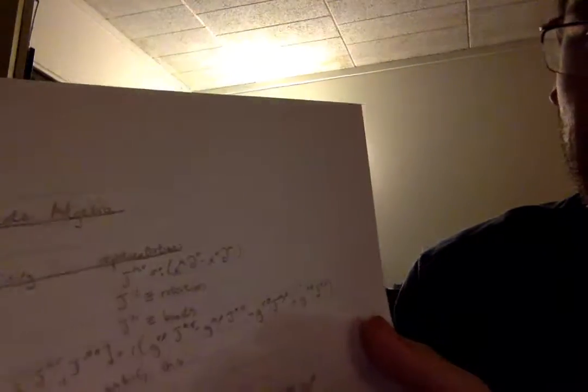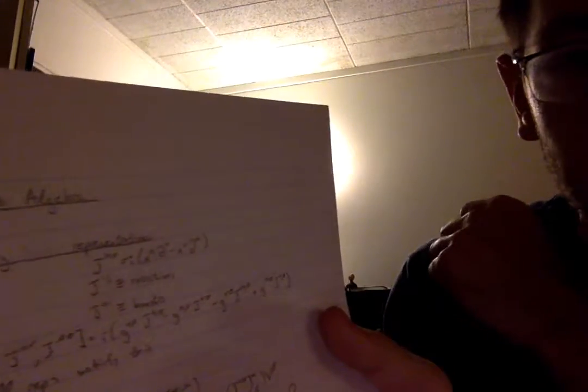So the first thing we're going to look at is what's called, I really hope this isn't backwards. If it is, I apologize. We're looking at the defining representation, okay? And we call it the defining representation because we get the commutation relation of the Lorentz algebra from this.